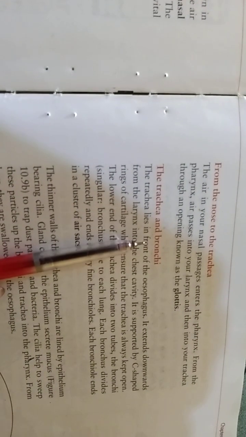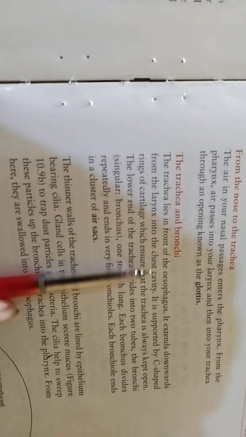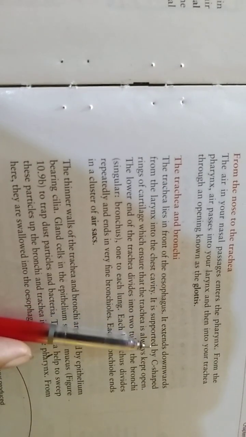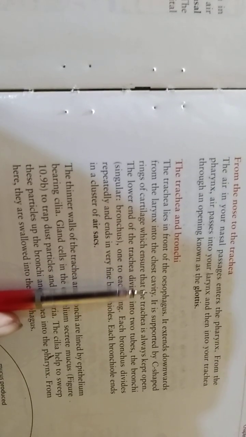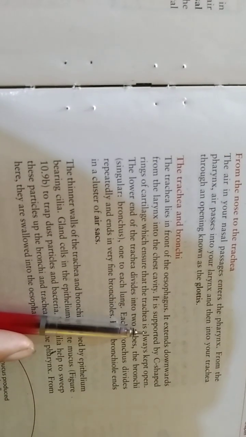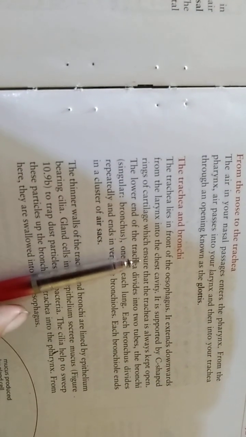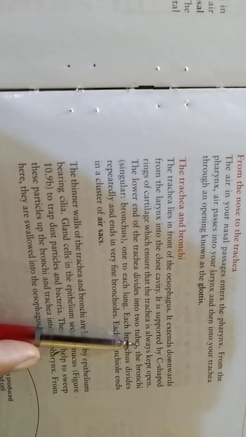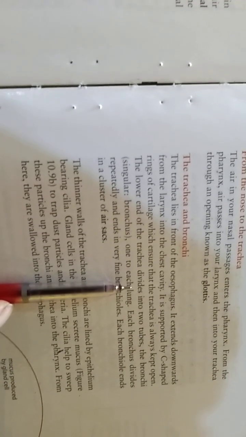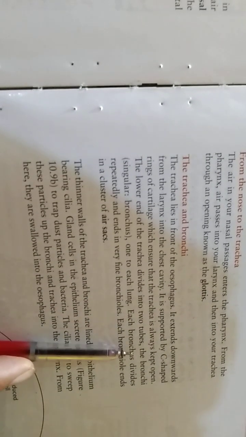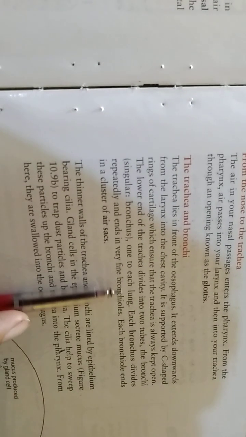The trachea and bronchi. The trachea lies in front of the esophagus. It extends downwards from the larynx into the chest cavity. It is supported by C-shaped rings of cartilage which ensure that the trachea is always kept open. The lower end of the trachea divides into two tubes, the bronchi, singular bronchus, one to each lung.